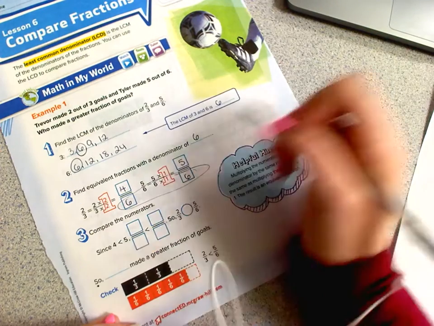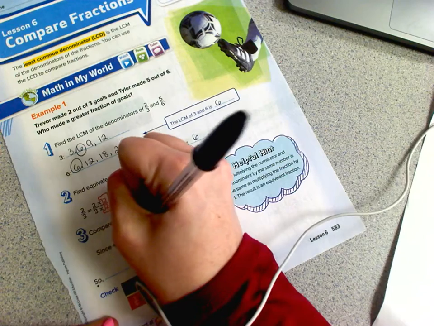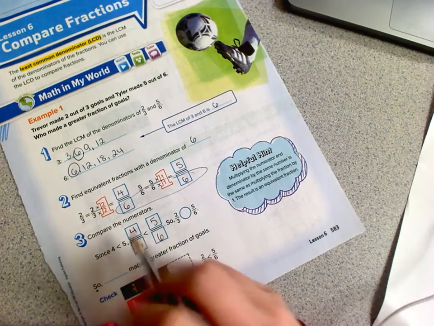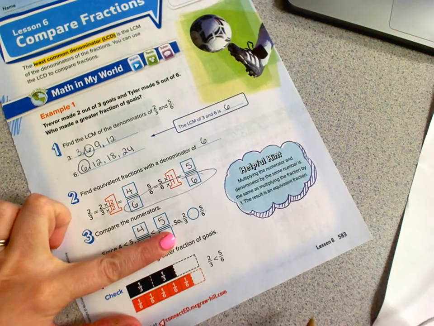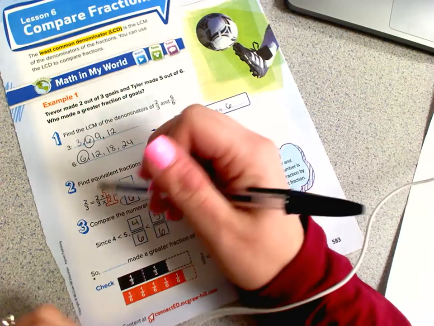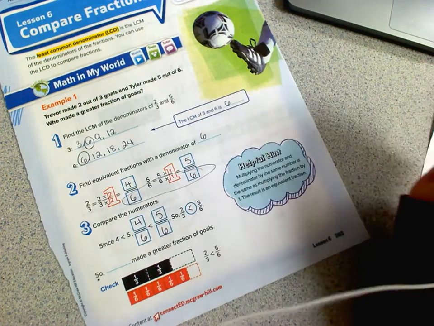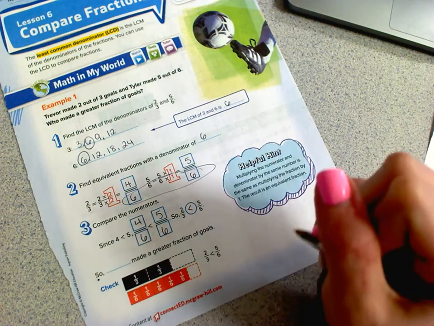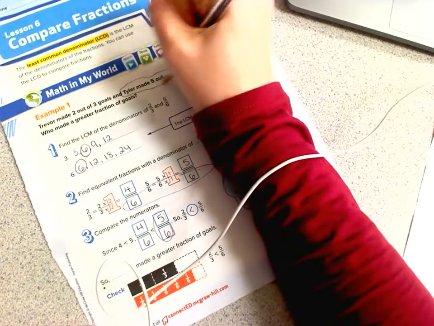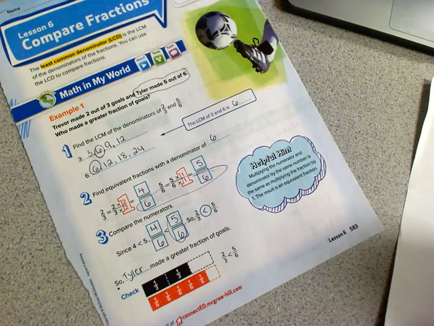Once we have the same denominator, we only have to compare the numerators. So let's put in our fractions here, 4/6 and 5/6. And now since the denominator is the same, we don't even look at it, and we just compare 4 and 5. Since 4 is less than 5, that means 4/6, or its equivalent, 2/3, is less than 5/6. So, who made a greater fraction of goals? Well, let's find who was associated with the 5/6. Tyler. So Tyler made a greater fraction of goals.